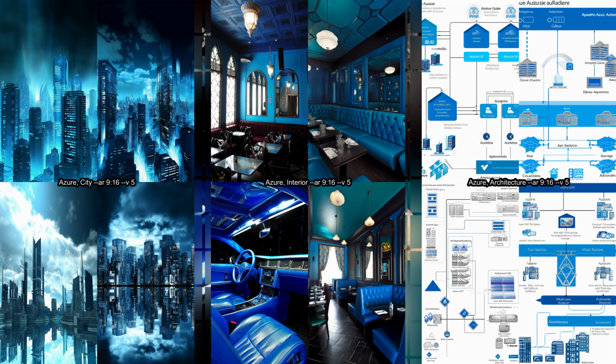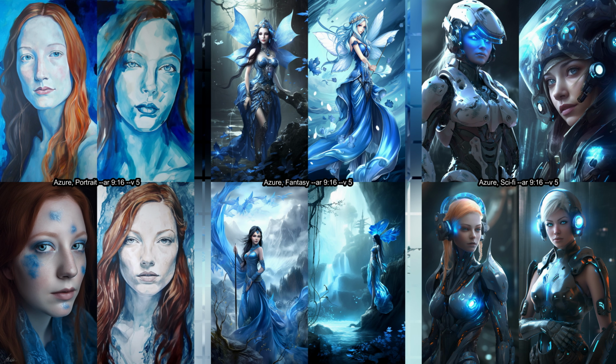Interiors look kind of ordinary, just the color is apparent here. And architecture looks suspiciously like Azure cloud architecture diagrams. Portraits have not made up their mind what style to use. Fantasy has some great images, some fairies this time with pretty flowy dresses in epic settings. Sci-fi is looking very CGI to me, kind of like characters in a video game.